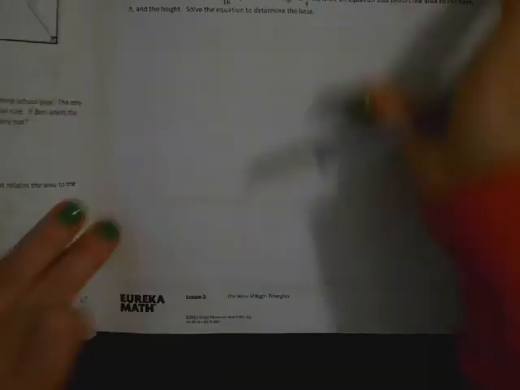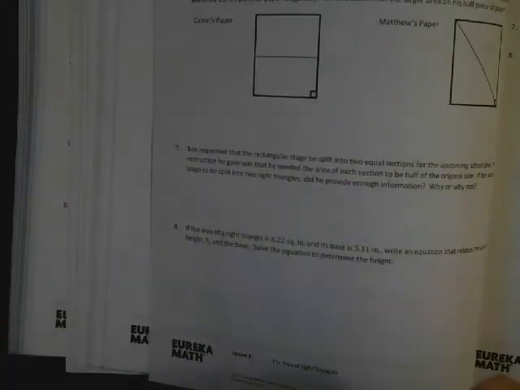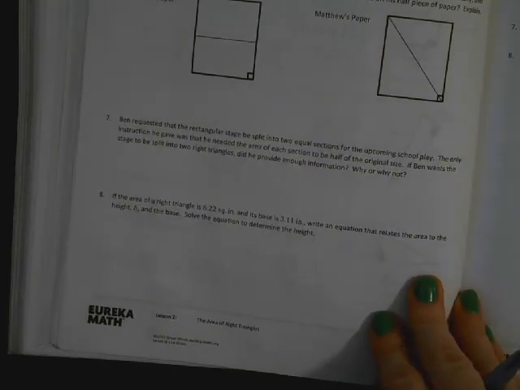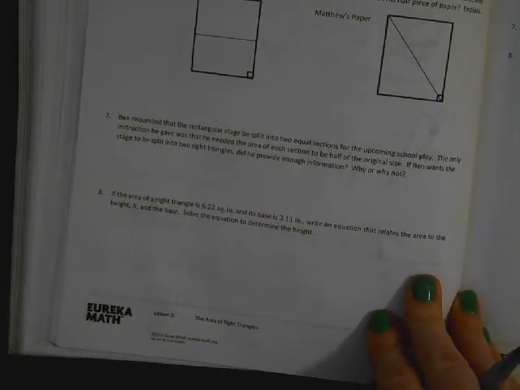So if you go on to the next page, we have a couple scenarios that you're going to solve. I will do a couple word problem examples for you. I would like you to try to work through these on your own. Pause the video, work, and then have me check it. You are not going to do the next page.